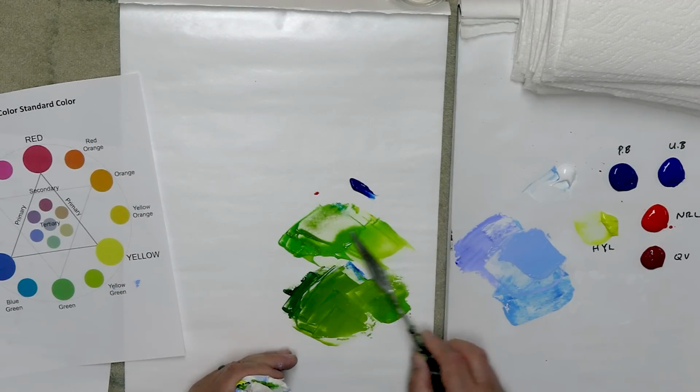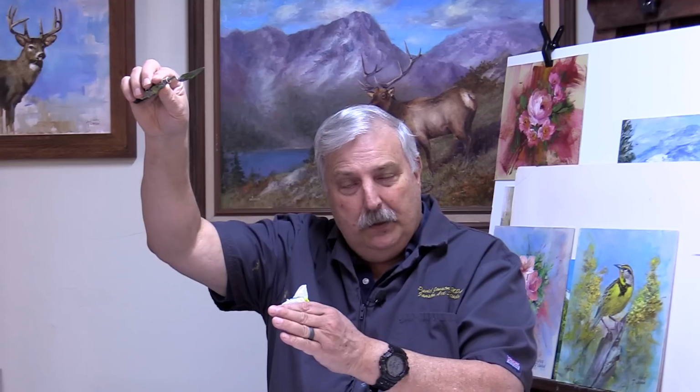Ultramarine blue leans red, phthalo blue leans yellow. And in this green mix, I was taking ultramarine blue and yellow, and I was taking phthalo blue and yellow. And in this one, there is no red. Does that make sense?